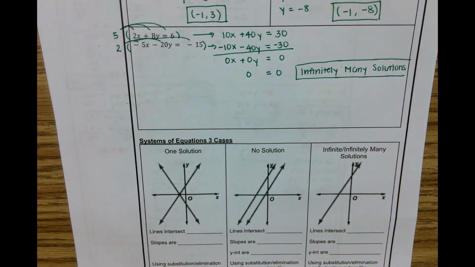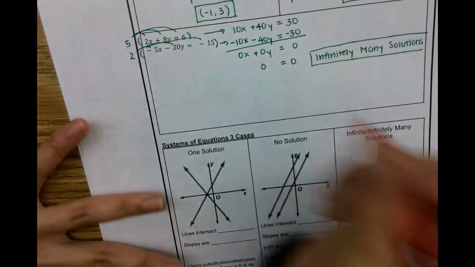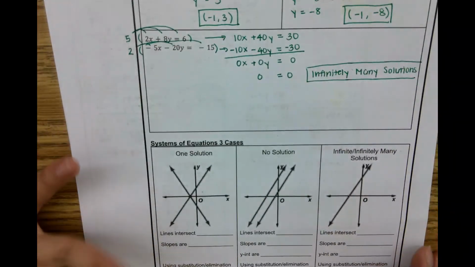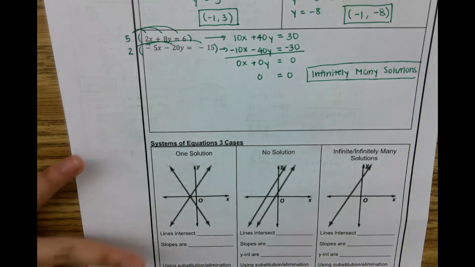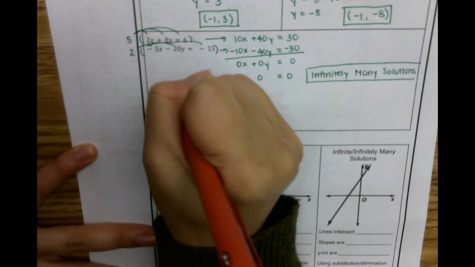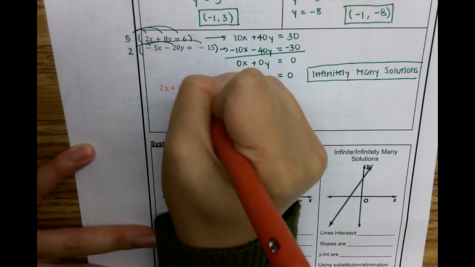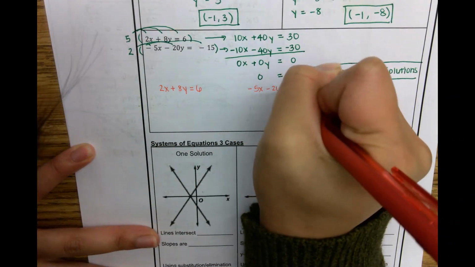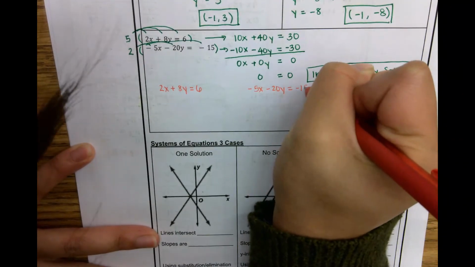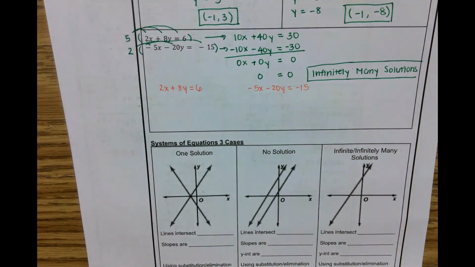And you're like, wait, what? Okay, so let me show you why it is. If we think about it on a graph, we had infinitely many solutions when it ended up graphing as the same line. And I want to show you how 2x plus 8y equals 6 and negative 5x minus 20y equals negative 15 ends up being the same line. I'm going to show you this by changing it into slope-intercept form.